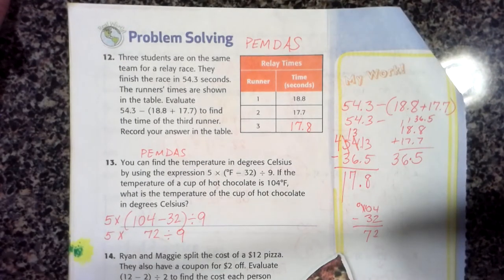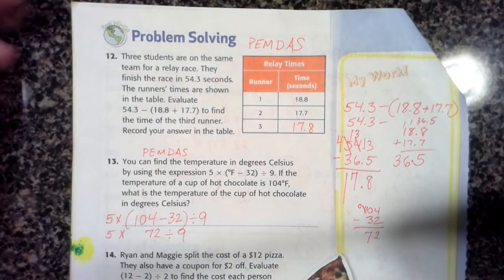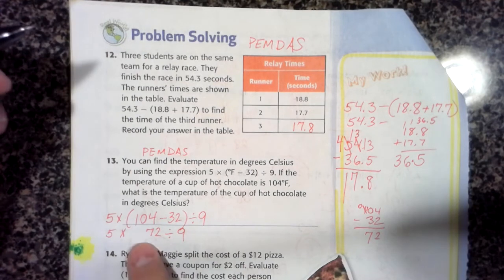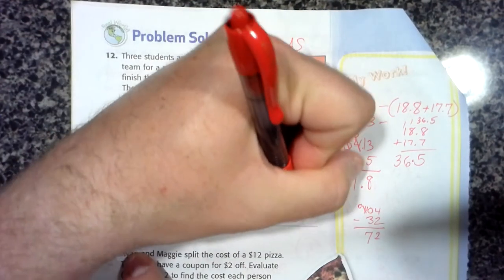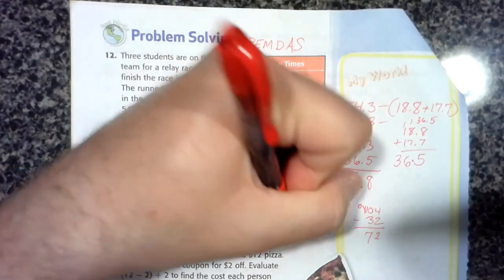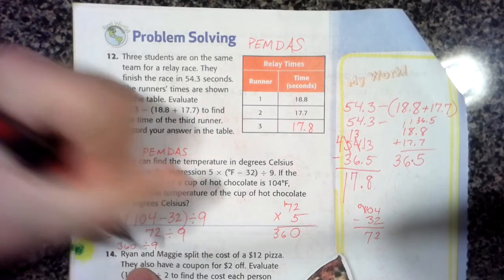Oh, no. What do we do now? Well, if we follow PEMDAS, PEMDAS states that we have to go from left to right. So we have to keep the rules the same. So what we're going to have to do is say 5 times 72, well, 72 times 5 equals 360. So 360 divided by 9. Now that makes it easy.